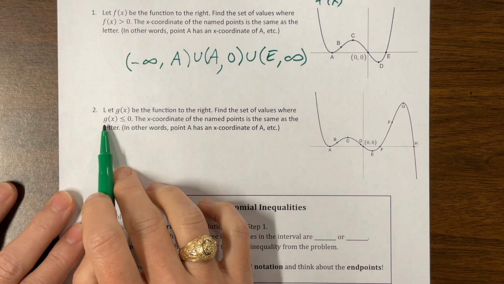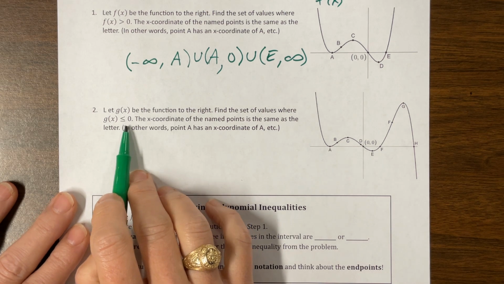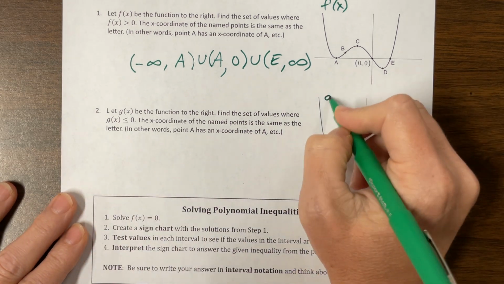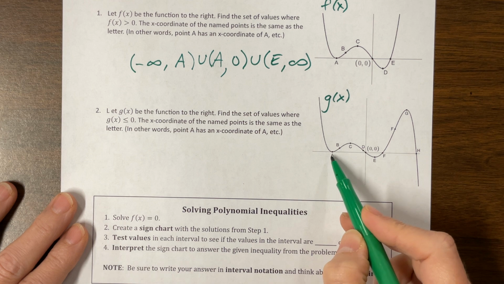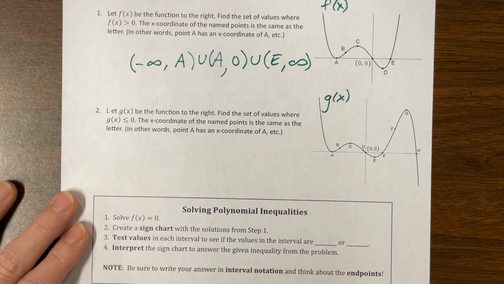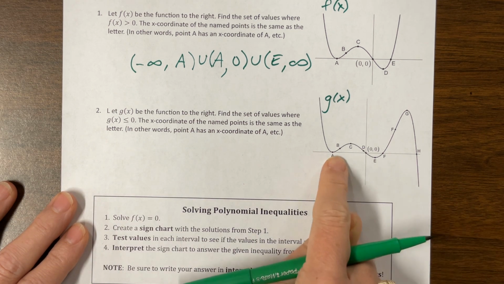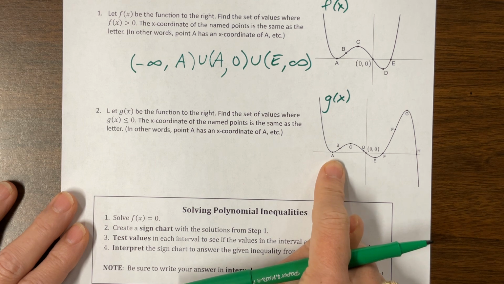On this one, we want to know when is g of x less than or equal to 0. So this is now my g of x. Here is a place where it's equal to 0. If we have a particular point, it's tricky to put it in interval notation.